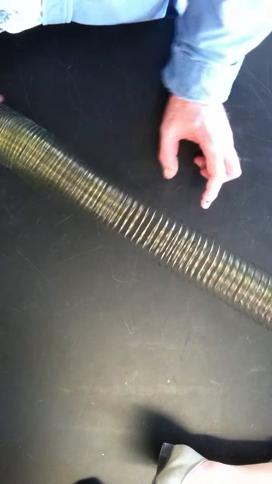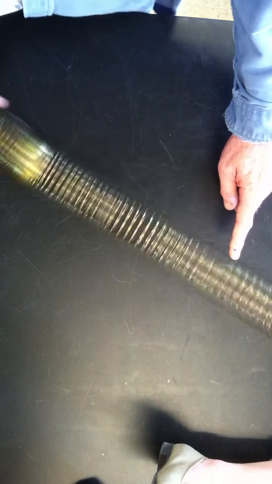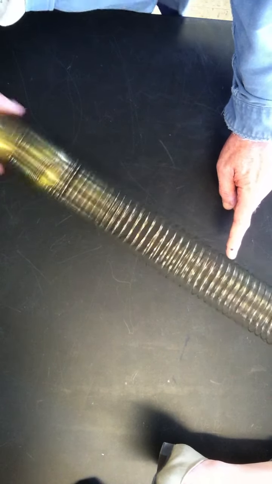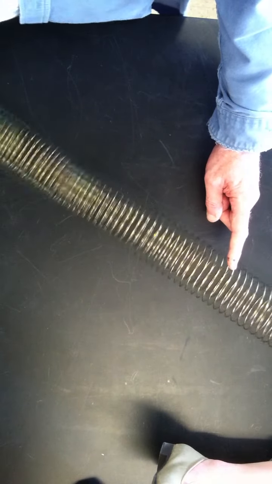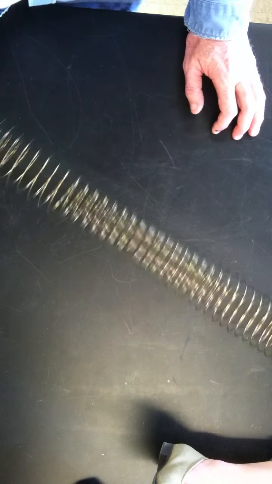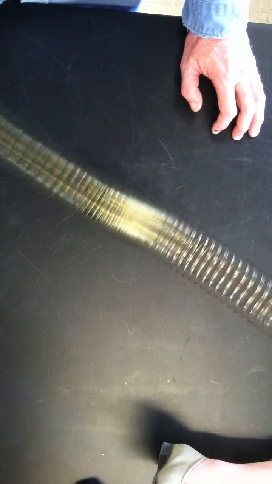You have the compressions, compress, compress, compress. You see it? It's kind of disappearing right where my finger is. Those are called compressions. And then between the compressions, you see where it expands? How it expands? The expansion is actually called the rarefaction. That's the rarefaction.